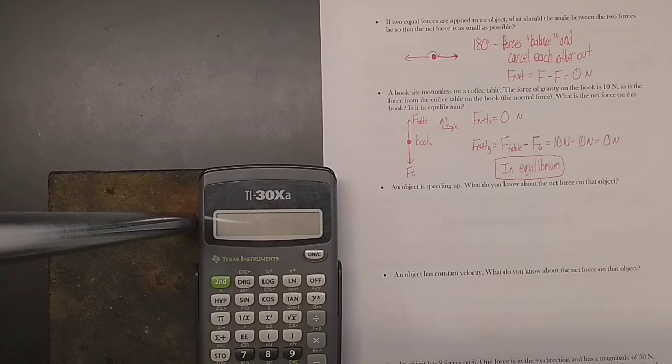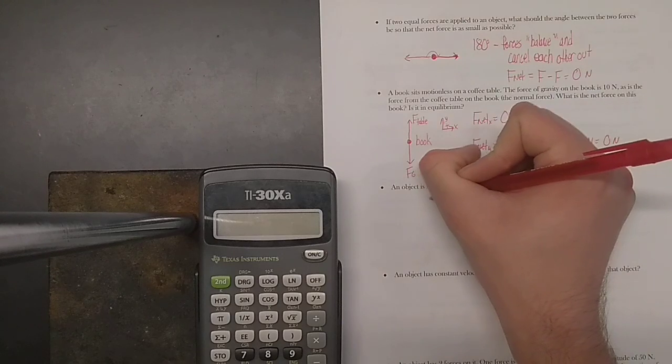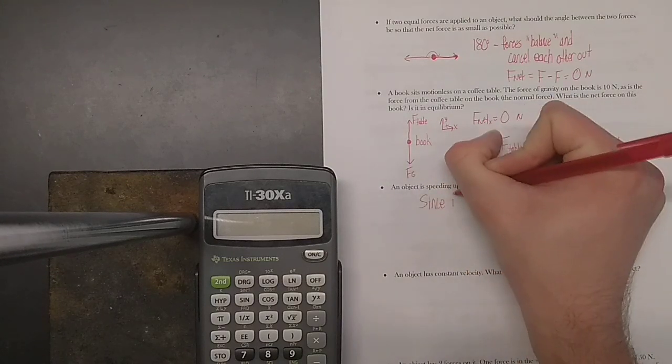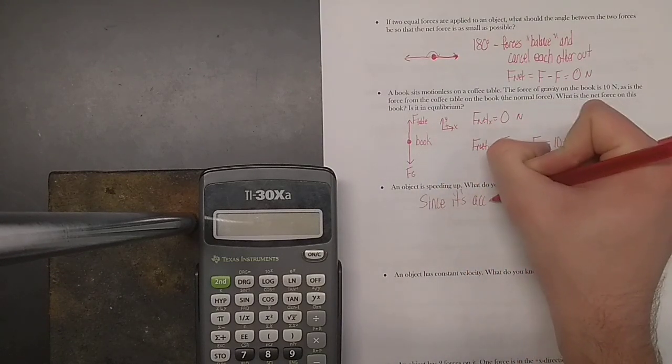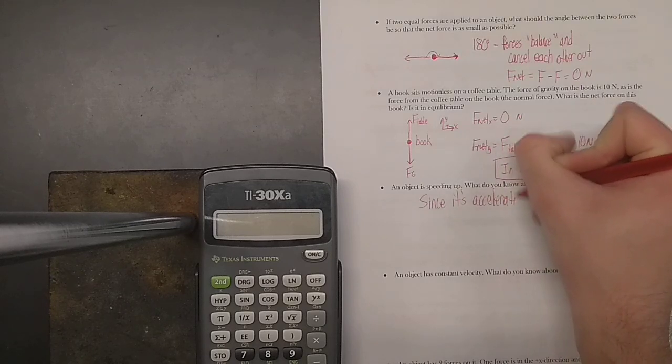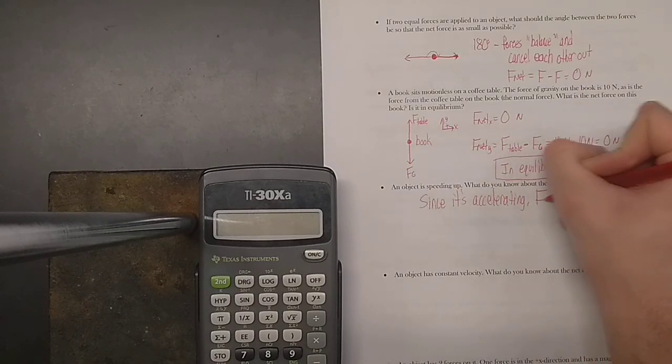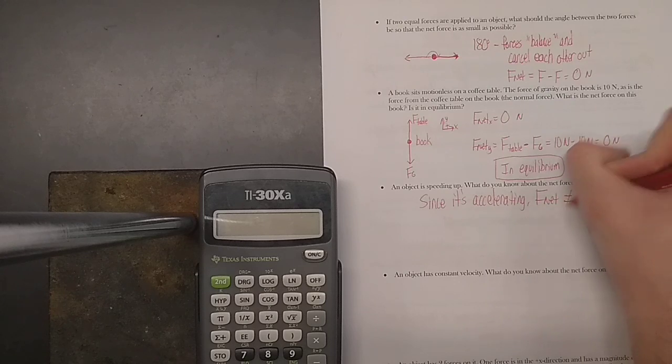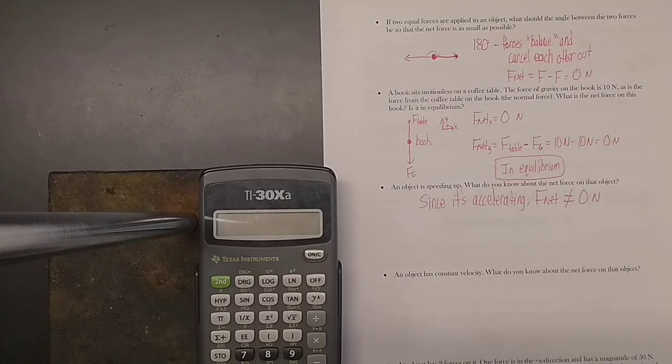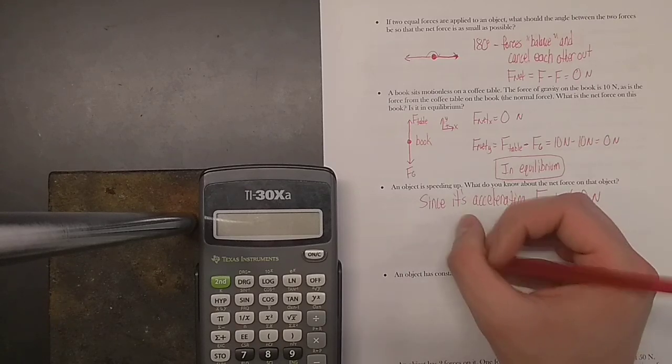If an object is speeding up, that means that its velocity is not constant. It is accelerating. And if the object is accelerating, then that means that the net force is not 0. So since it's accelerating, F net is not 0 newtons. Now, on the flip side, if an object has constant velocity, what do you know about the net force on that object?